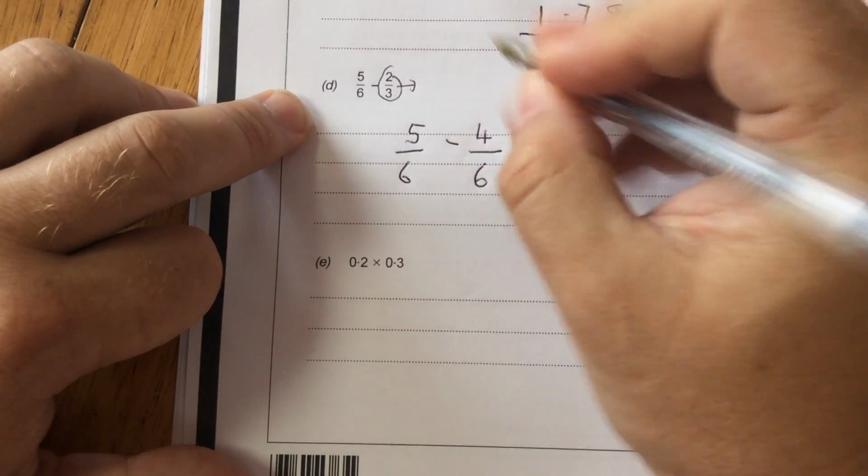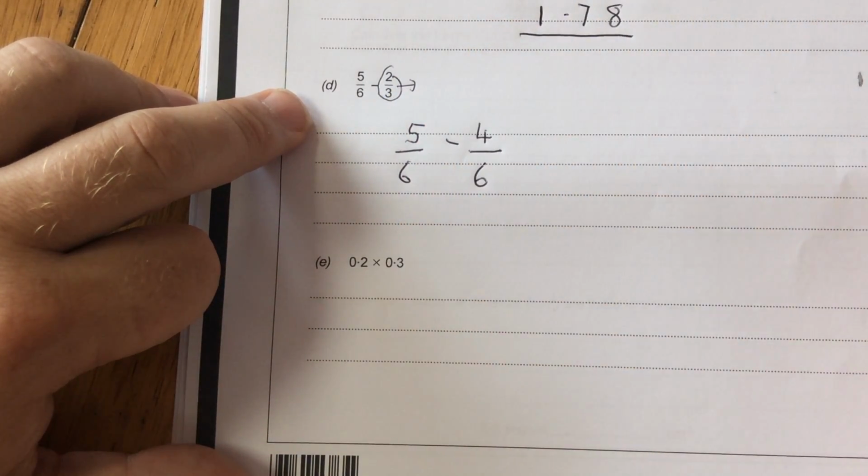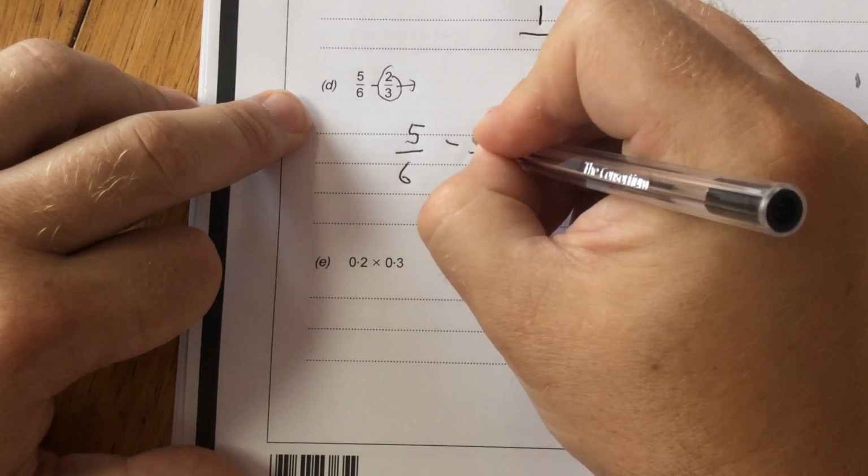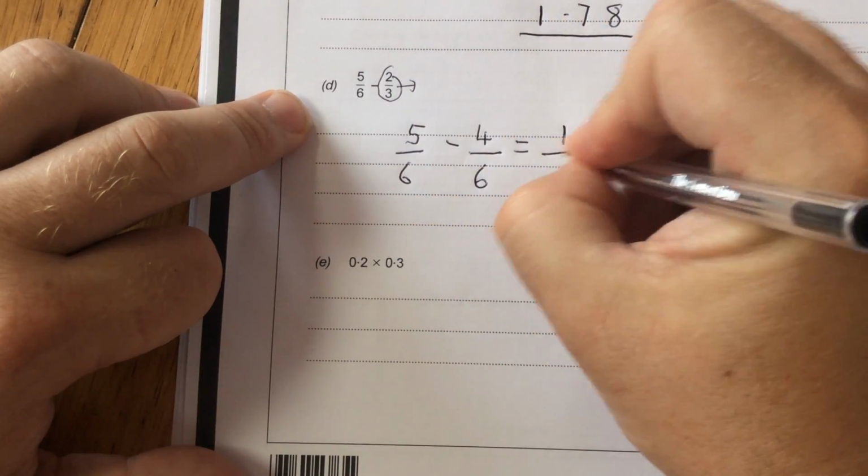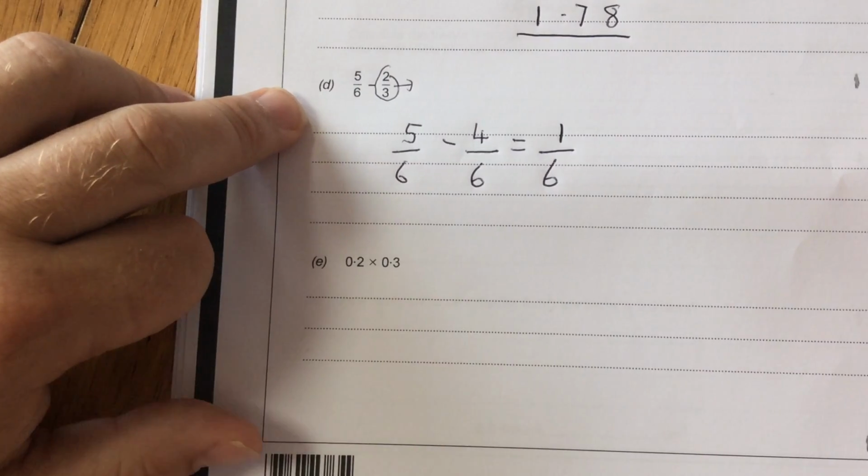So 2 times 2 is 4. 3 times 2 is 6. And when I take these away, 5 take away 4 is 1. So the answer is 1 over 6.